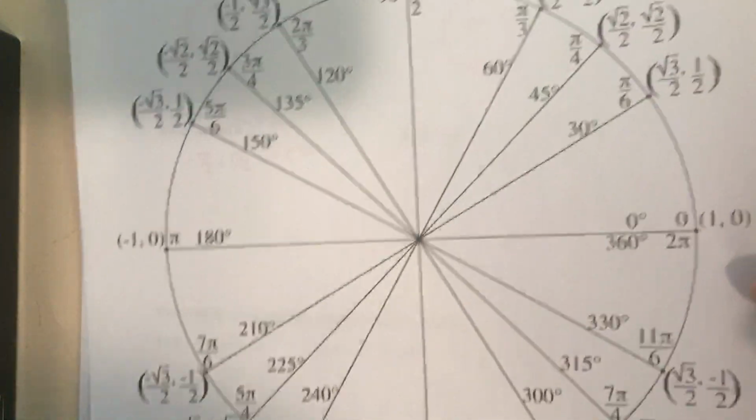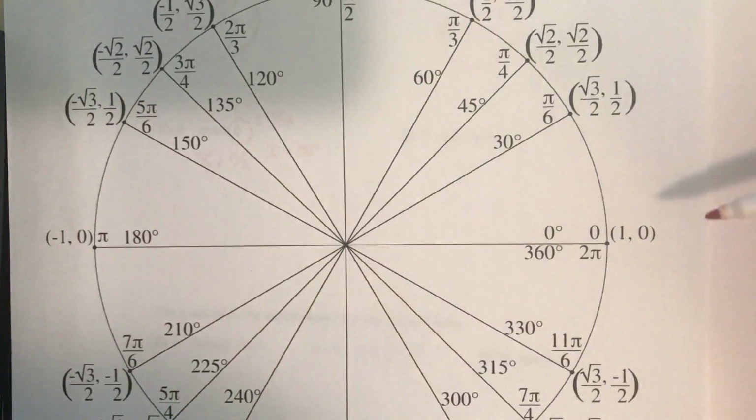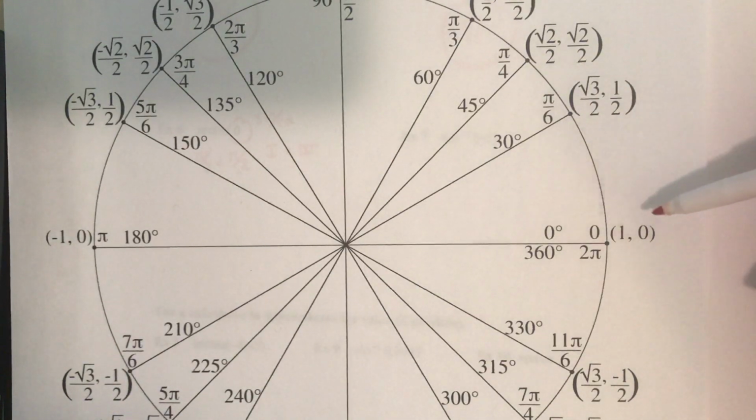So if I'm looking in the first and fourth quadrants, right here, if I divide sine by cosine, 0 over 1 gives me 0. So tangent is equal to 0 at 0 degrees.